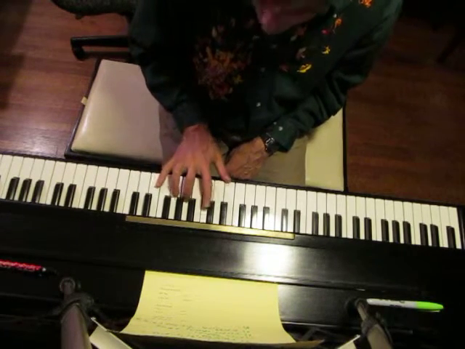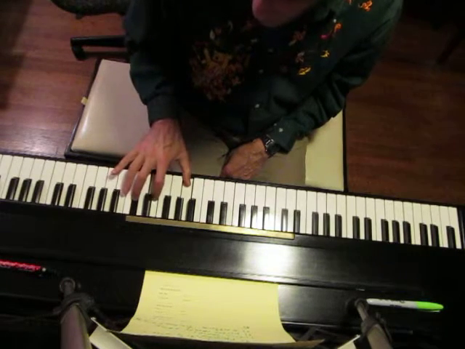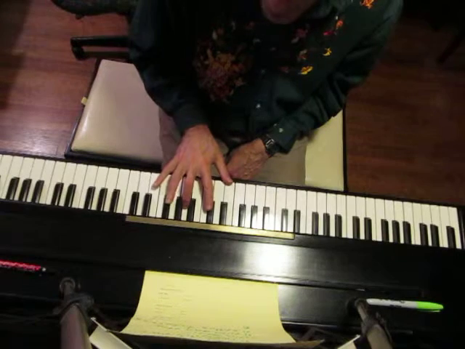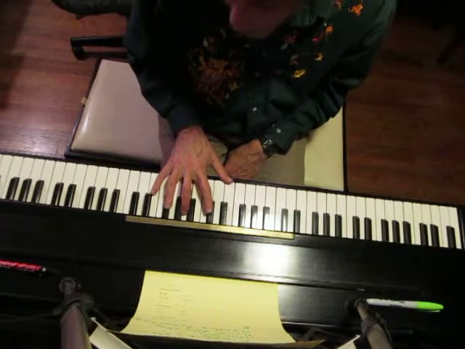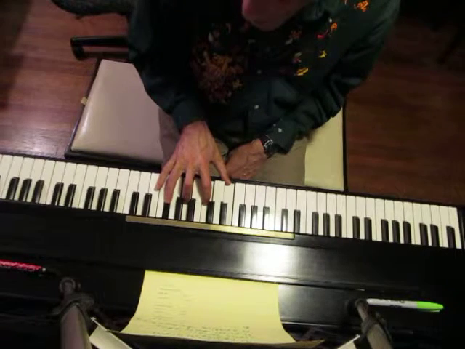And if you can do that with majors, you can do the same thing with minors. And they can move them all around. And if you can do that with majors and minors, you can do it with 7ths. So here's a C 7th, and I'm going to move it up and down the scale.